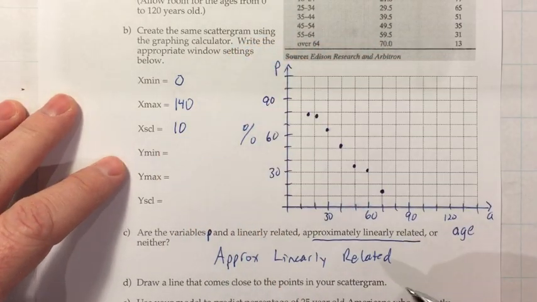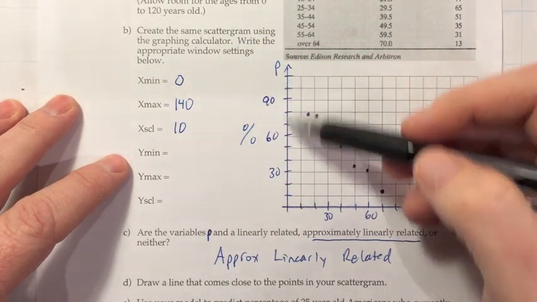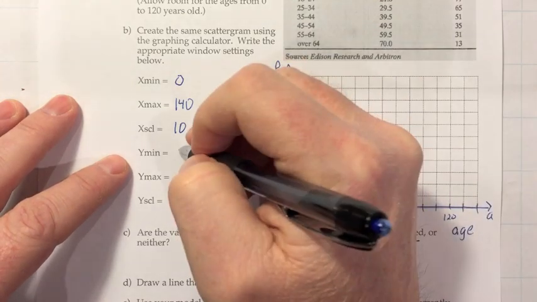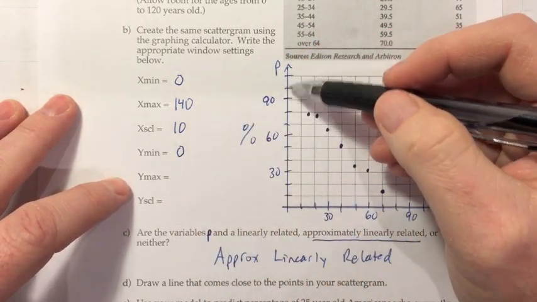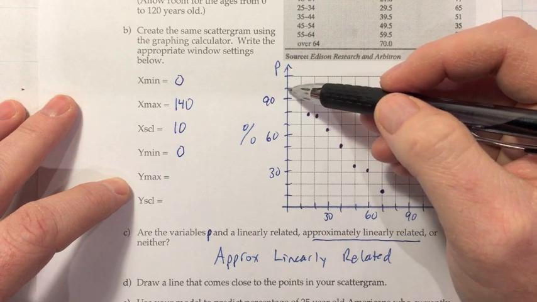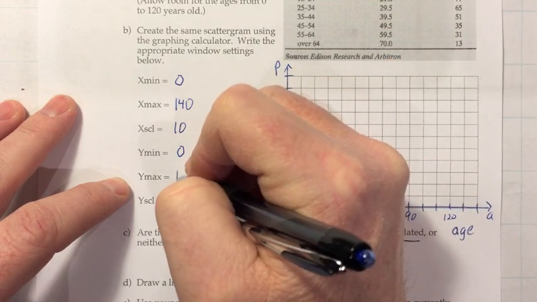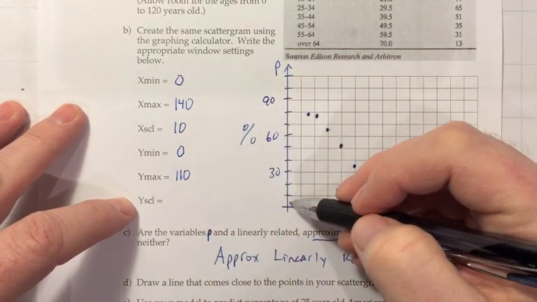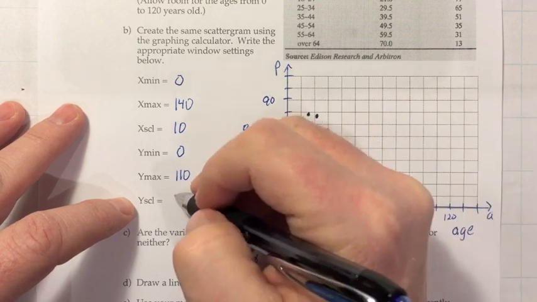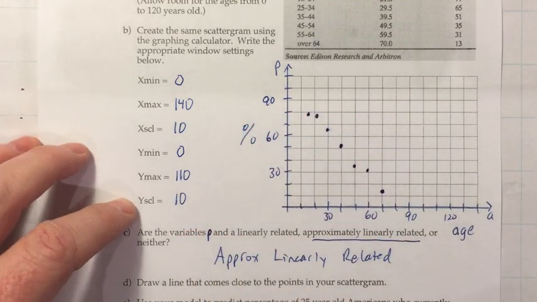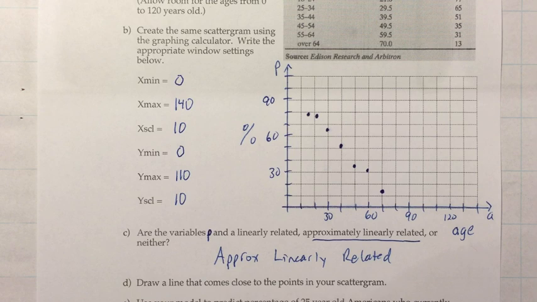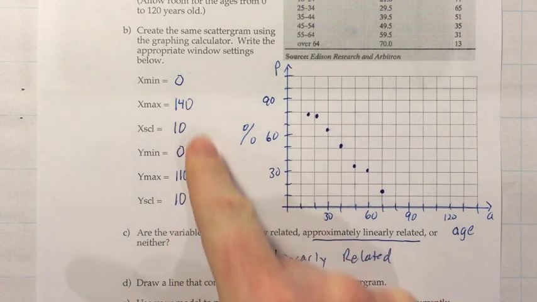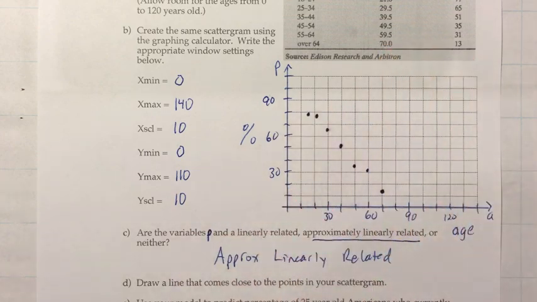Then we do the same thing for the vertical. So the y min is the smallest on the vertical, which is 0. The y max is the largest. We only numbered 90, but it went to 100 and 110. And then the scale, we use the same scale, 10, 20, 30, so going up by tens. So there's our window settings. And now we're going to want to bring in the graphing calculator and transfer all this information there, but also get all the data in there, so I'll show you how to do all that.